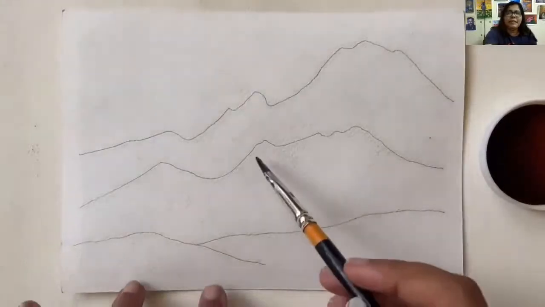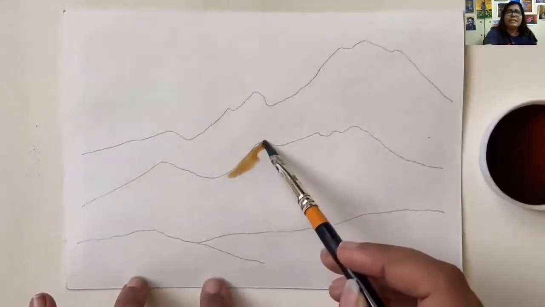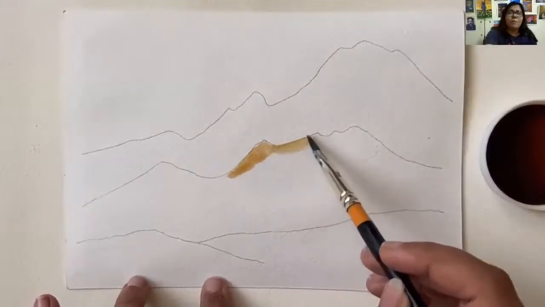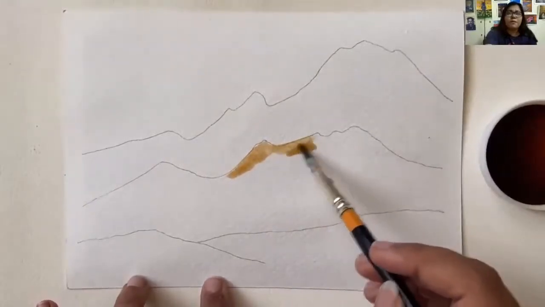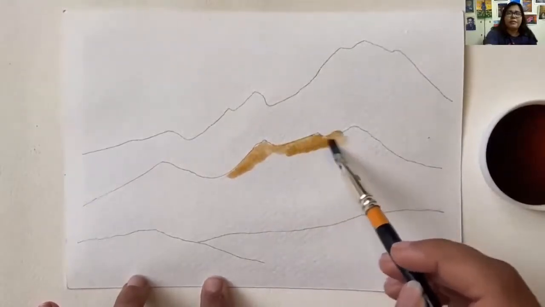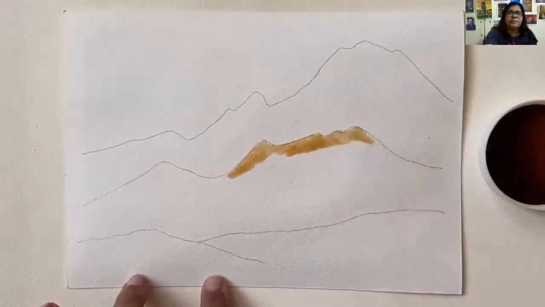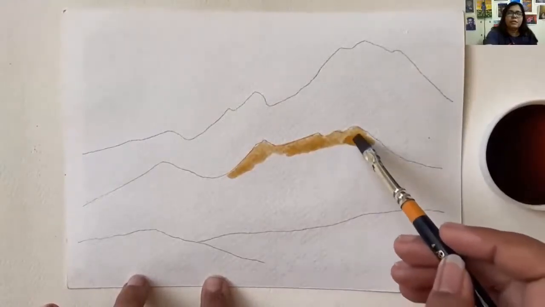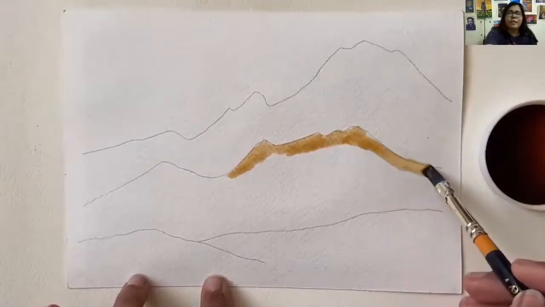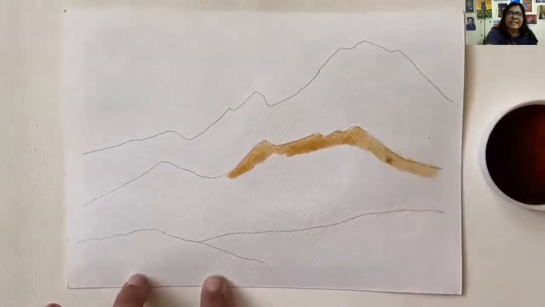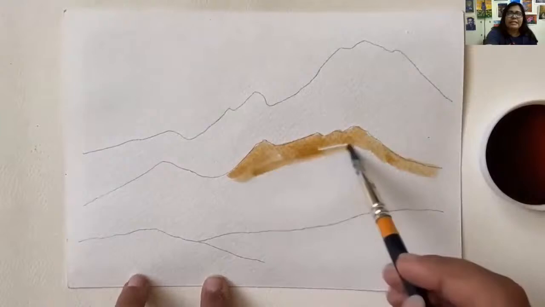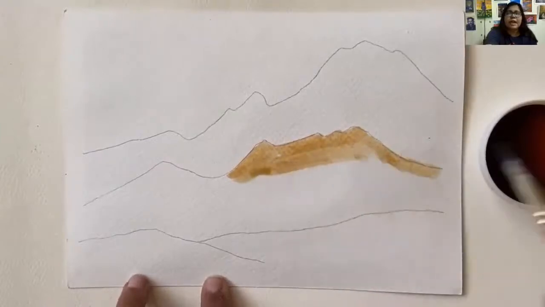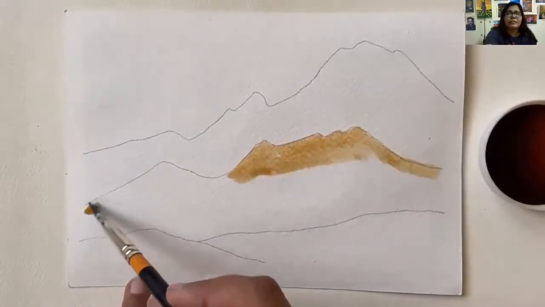Dip it in that container and start coloring like this from the top of the mountain. From the top of the mountain range, start coloring. Just at the top of the mountain range. Use the light container, the container where there is more of water and less of coffee. Use that.